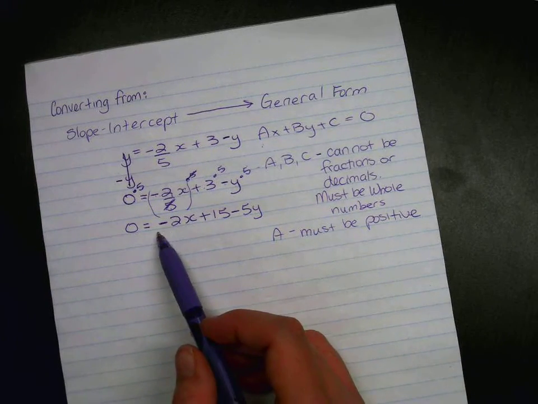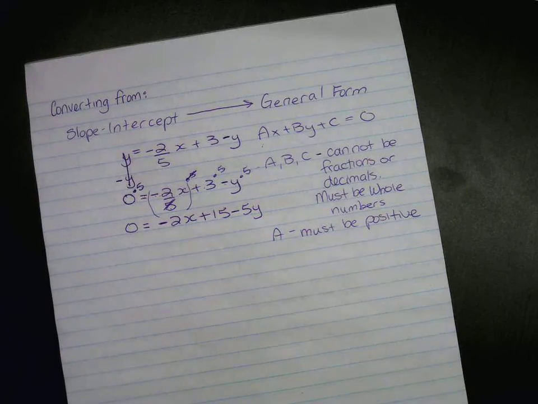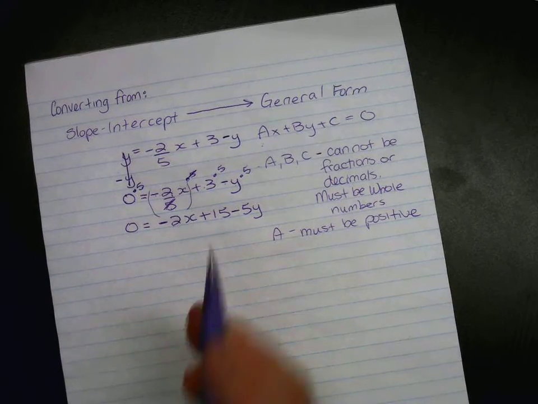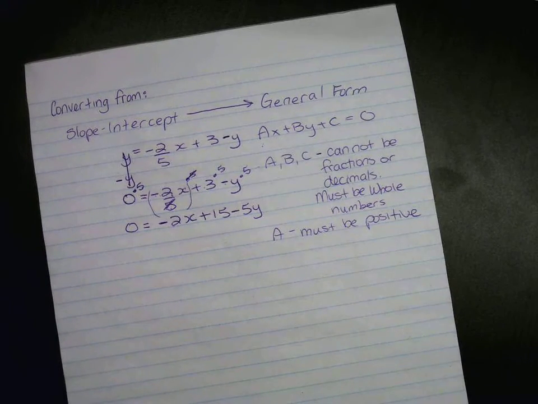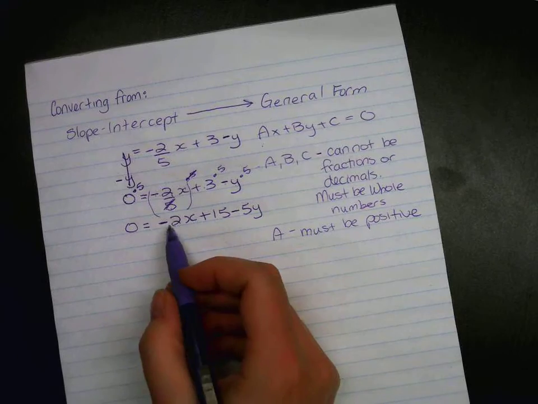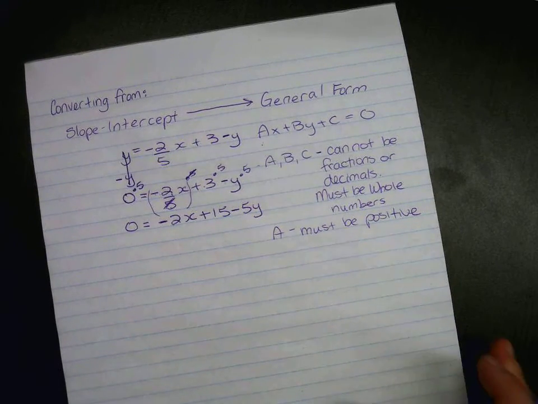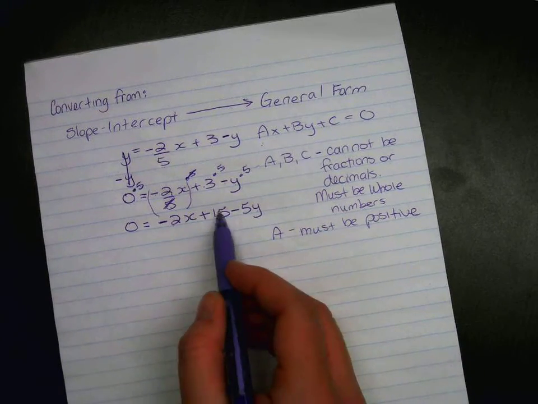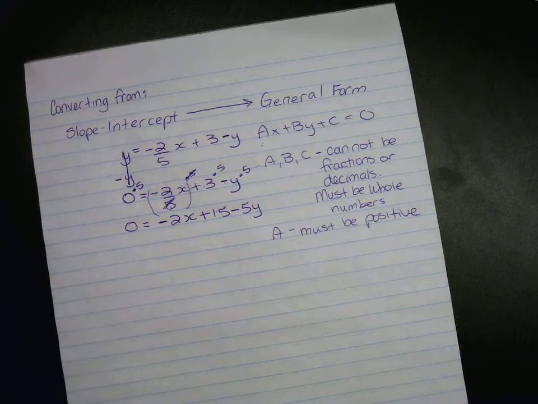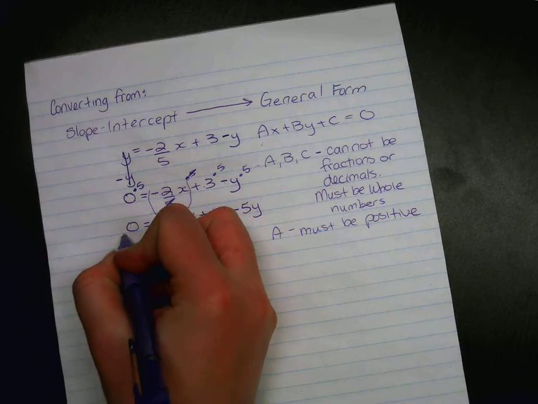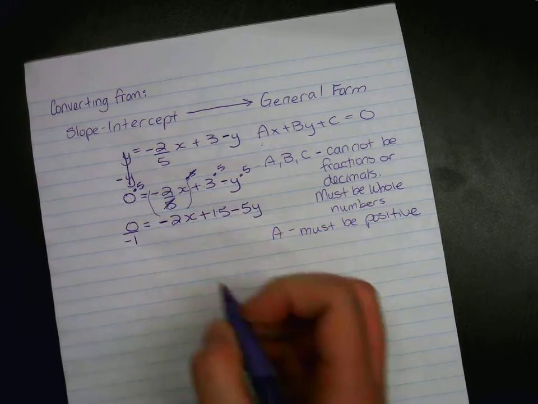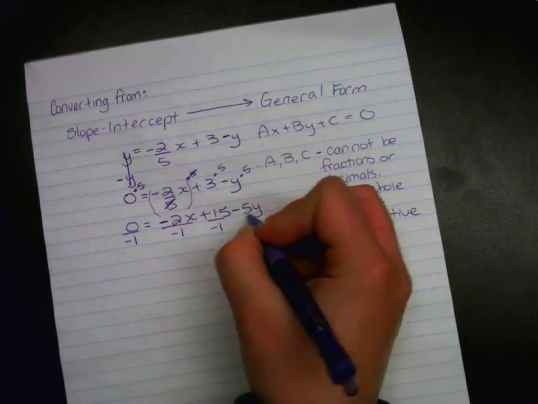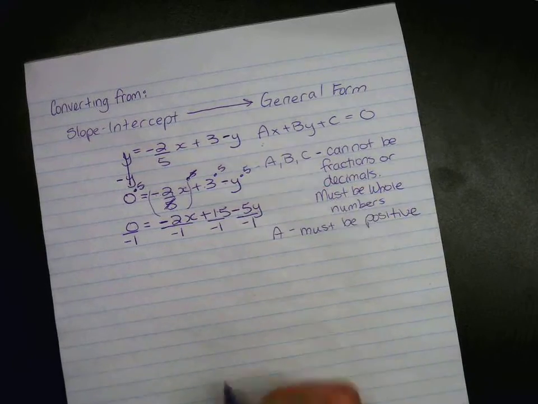This equation still is not in general form because our a value, the coefficient in front of the x, is negative, and it must be positive. So in order to change that to a positive, we can do one of two things. We can either divide everything by a negative 1, or we can multiply everything by a negative 1. I am going to choose to divide by negative 1. So I'm going to divide the 0 by negative 1, the negative 2x by negative 1, the 15 by negative 1, and the negative 5y by negative 1.